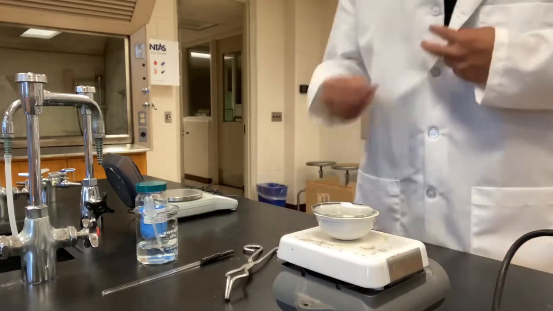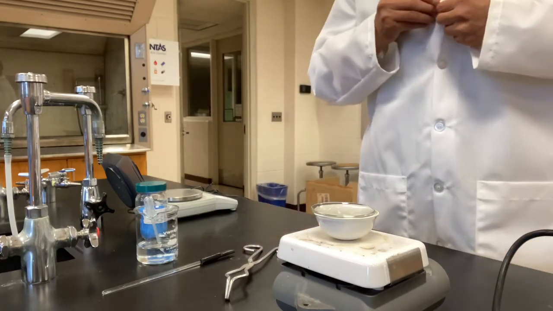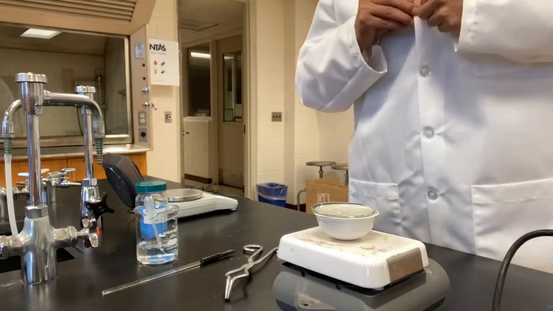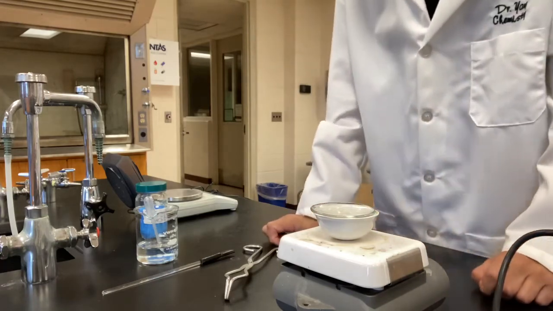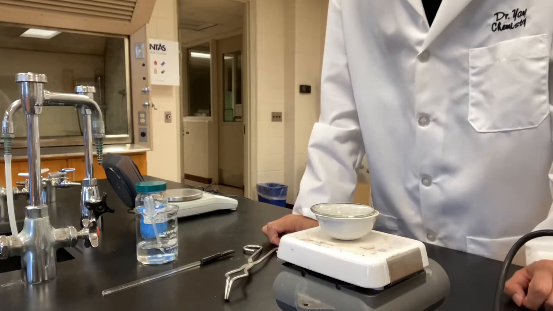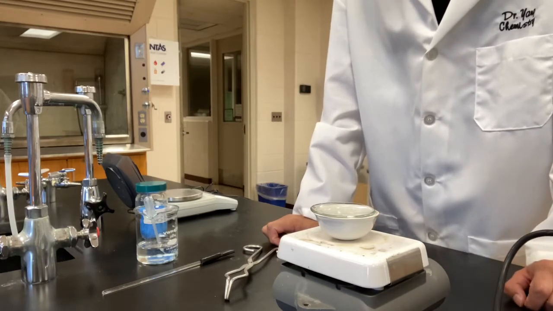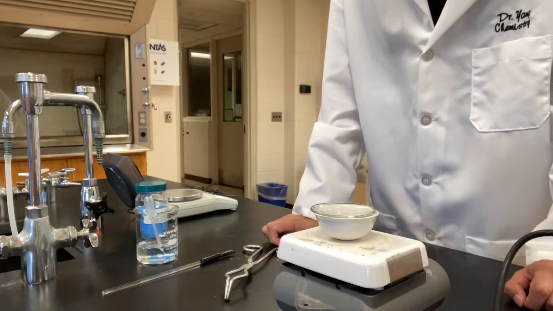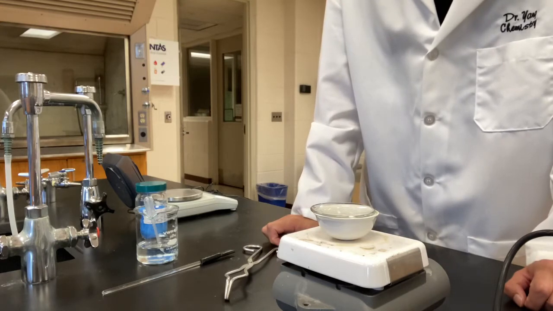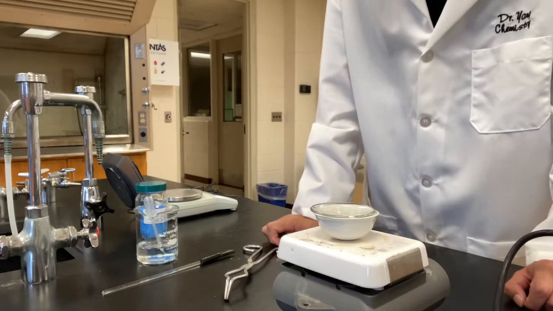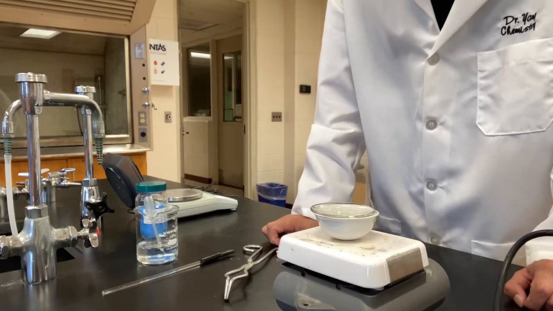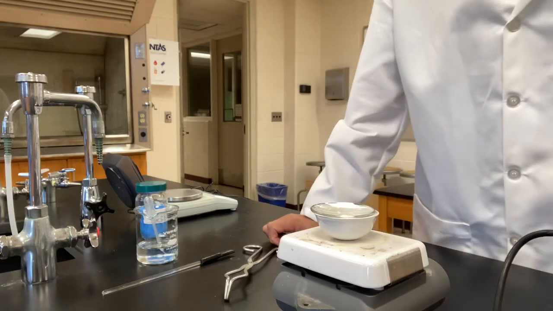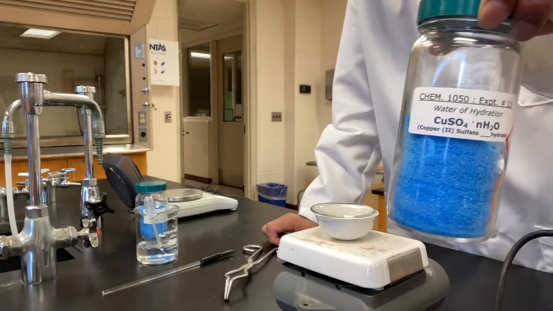So that's what we're supposed to do. We'll keep heating the sample and keep measuring the mass repeatedly until the two last mass measurements stay close enough. And the lab manual tells you how close they should be so that you can stop the experiment. In addition to that, there's another indication that our sample might have been dried enough, that the water might have been all gone. That is by observing the color of the sample.